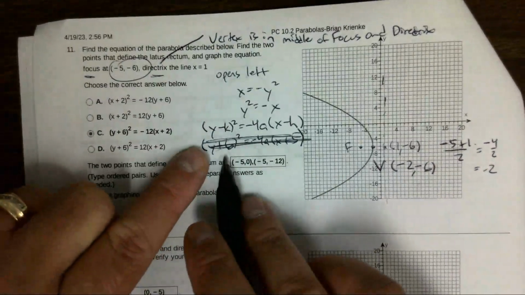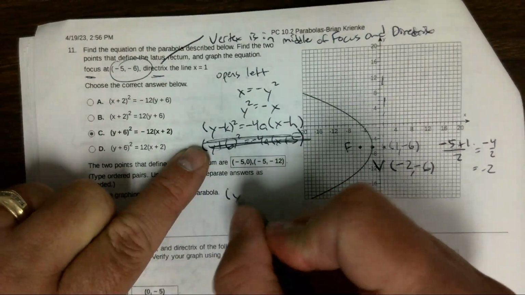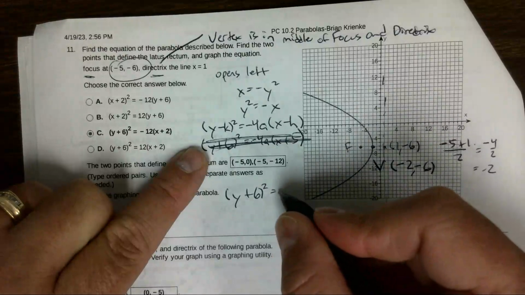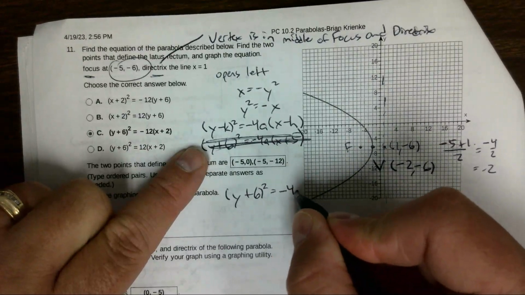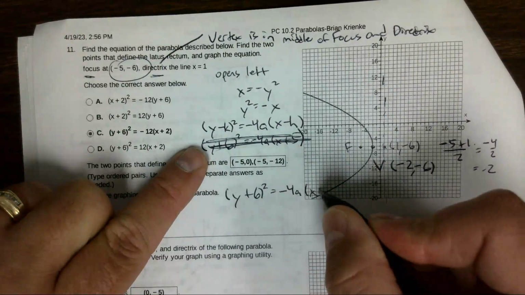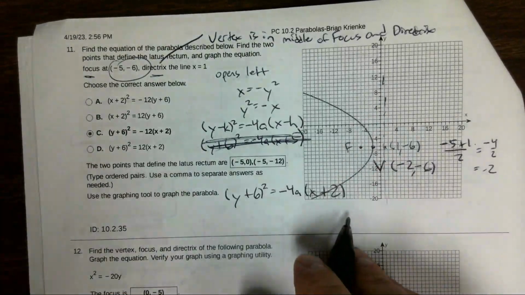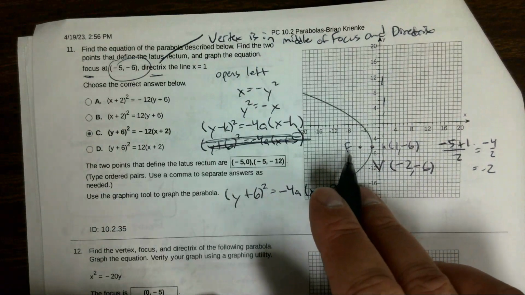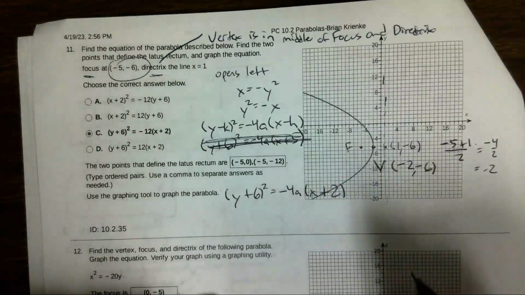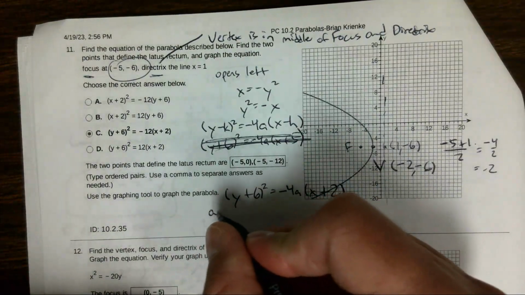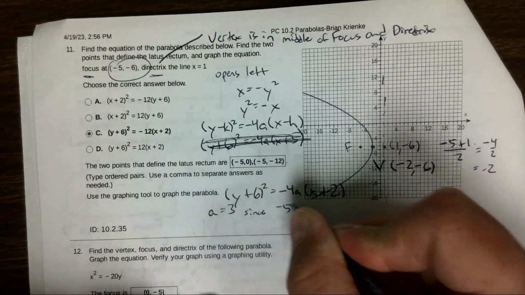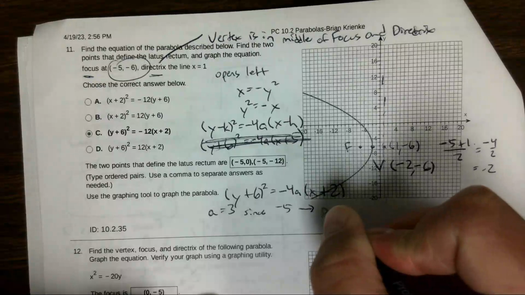So that means in your formula, we go y plus 6 squared equal negative 4a, x plus 2. Now, if you go from negative 5 to negative 2, that distance a is 3.